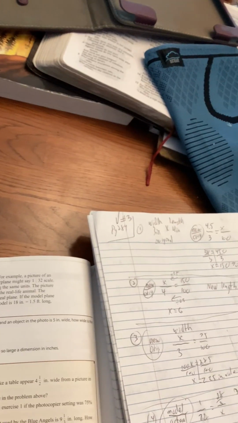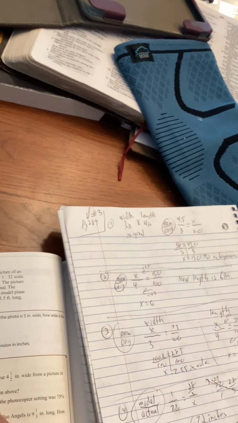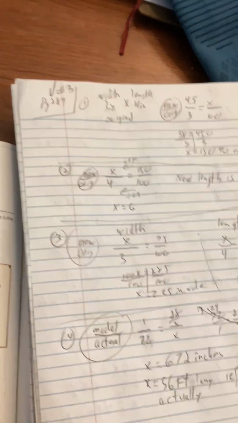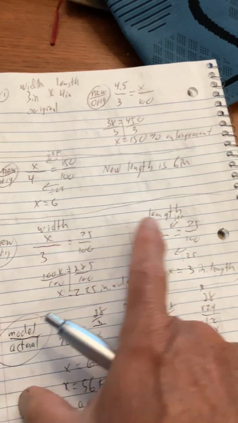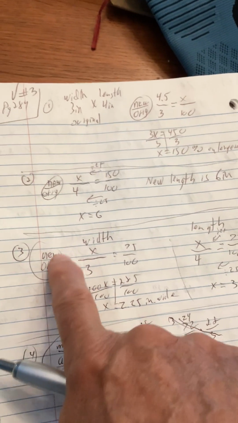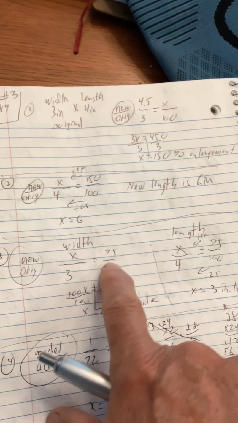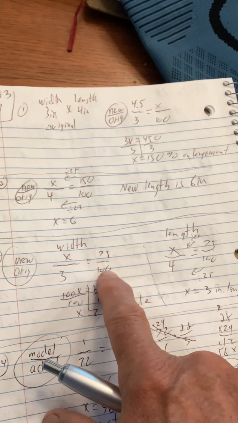Number 3, give the dimensions of the table in exercise 1 if the photocopier was 75%. So here's the width and the length. New over original. Okay, I'm trying to find the new one. The original was 3. 75 goes over 100.